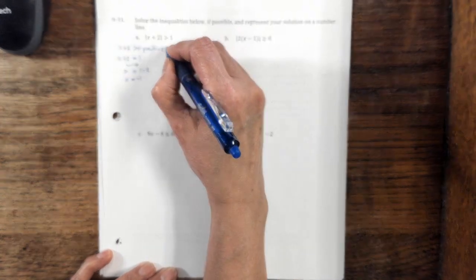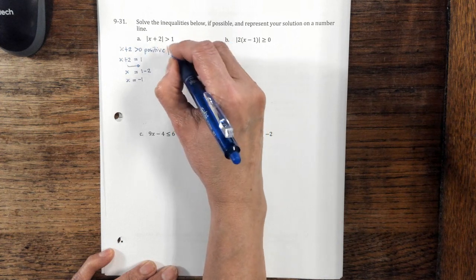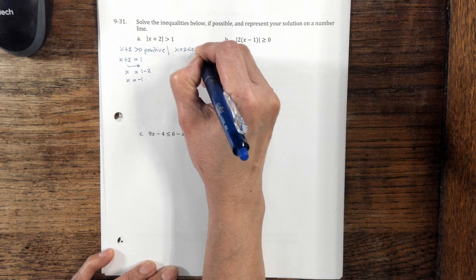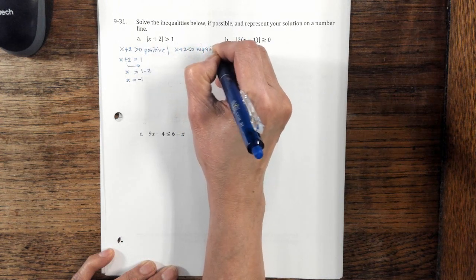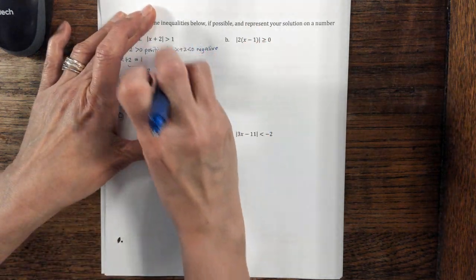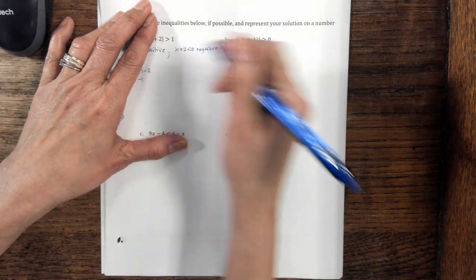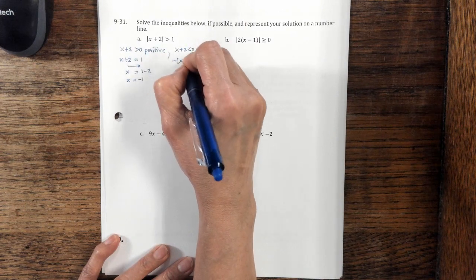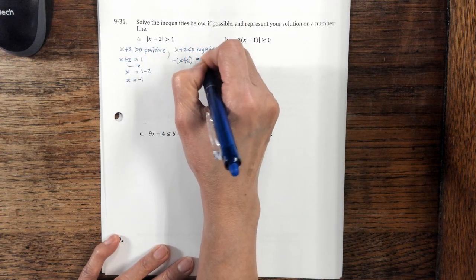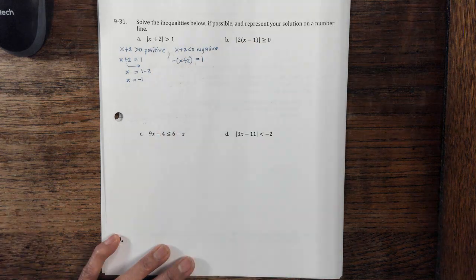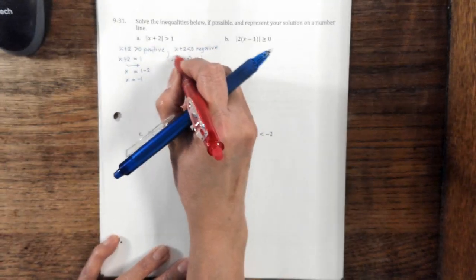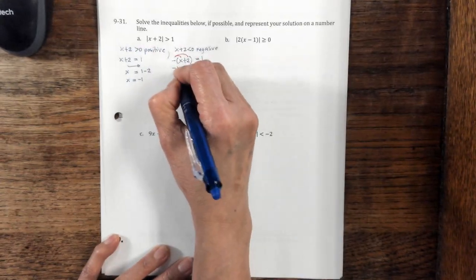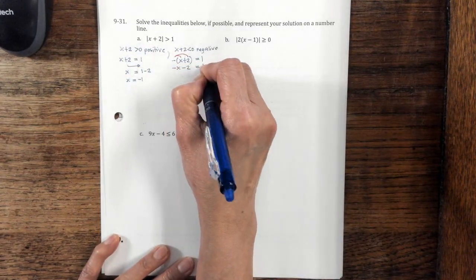And then the other one would be x plus 2 is less than 0, or negative. In that case, this will be negative of x plus 2 is equal to 1. When you distribute the negative to each term inside the parenthesis, this becomes negative x minus 2 is equal to 1.